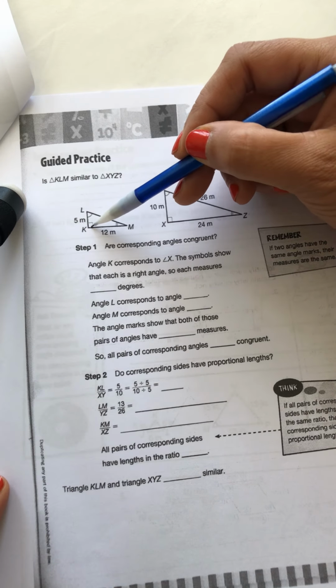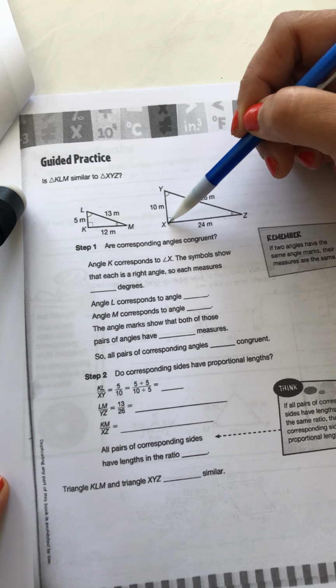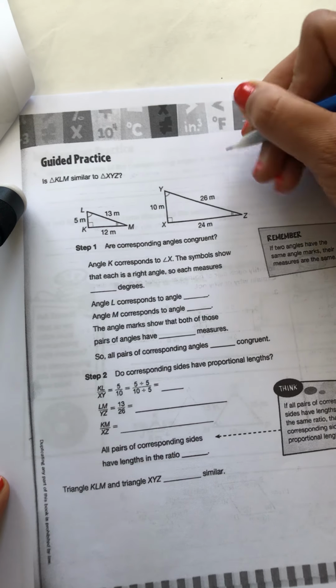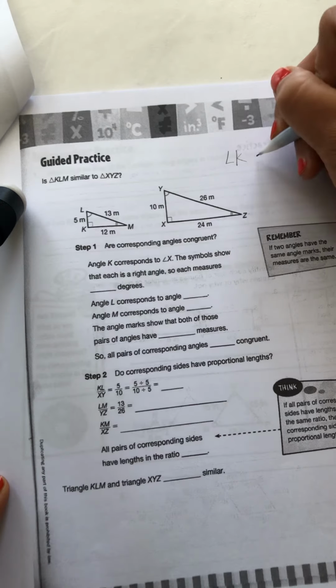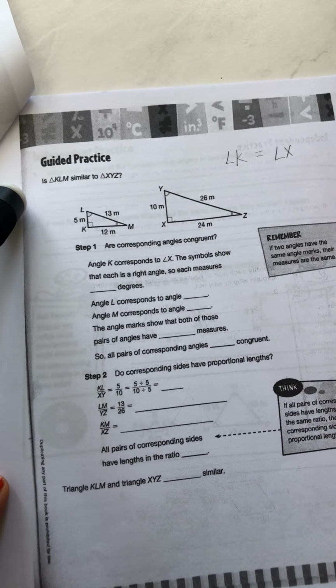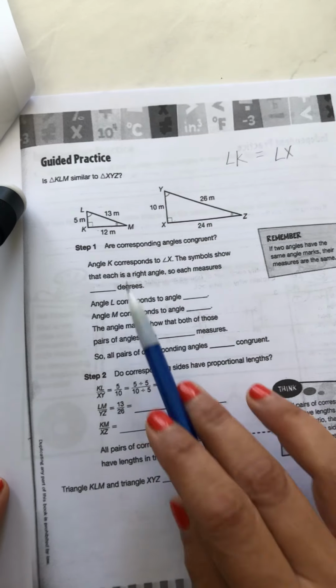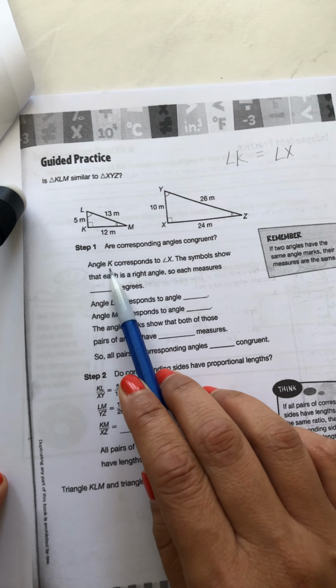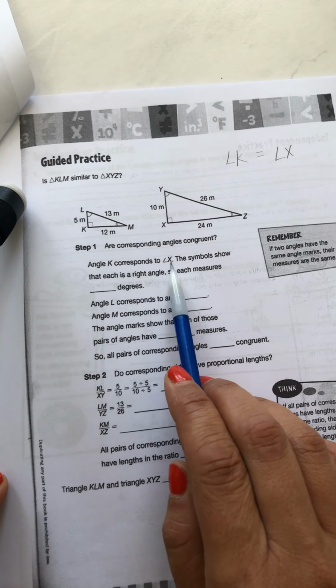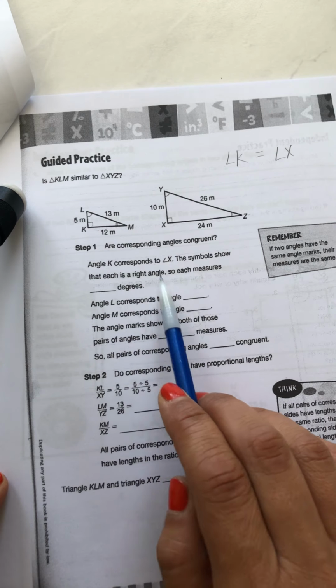So obviously this K is the corresponding angle to X. So angle K is equivalent to angle X because they're both 90 degrees. Yes? All right, so let's see what we have to do here. Angle K corresponds to angle X. The symbol shows how each is a right angle, so it measures 90 degrees.